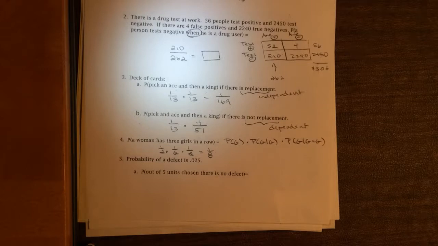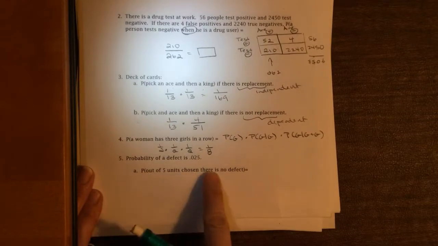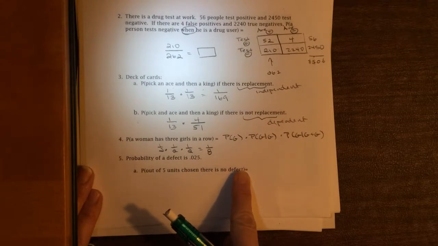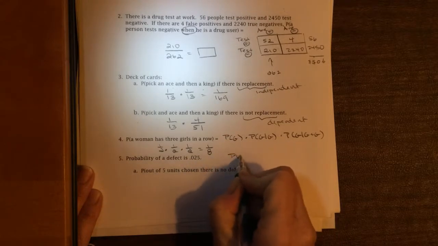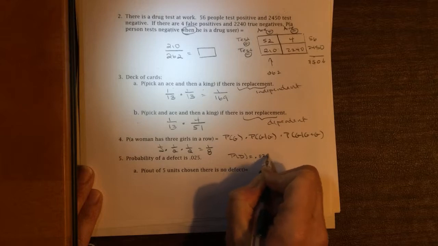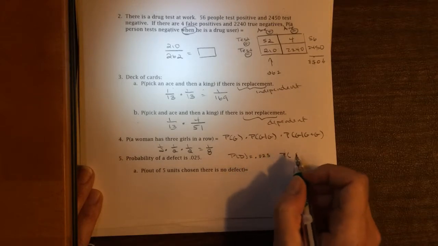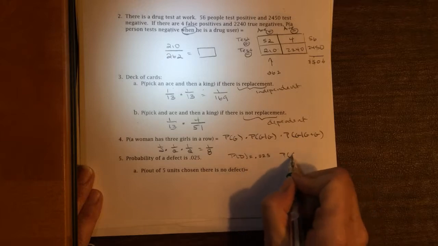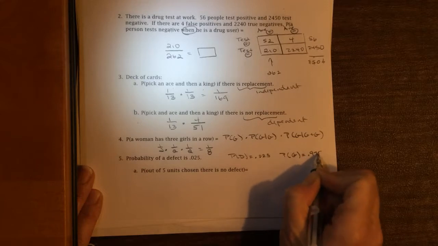If I know that the probability that something I'm going to buy is defective is 0.025, the way I can figure out the probability that out of 5 units chosen, I don't have any defects, is I need the complement. So if the probability of a defect is 0.025, the probability of a non-defect, or let's say a good item, is 0.975.